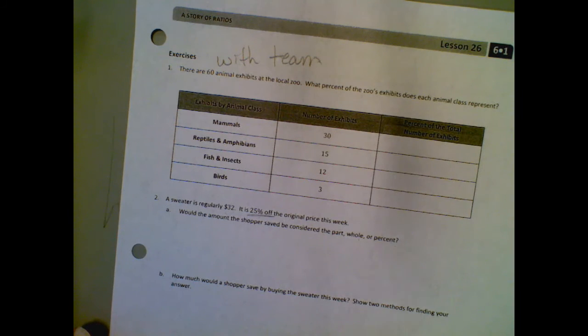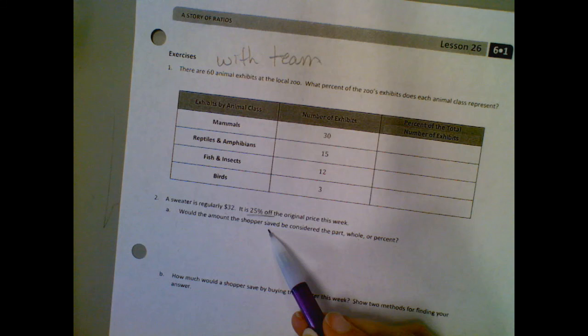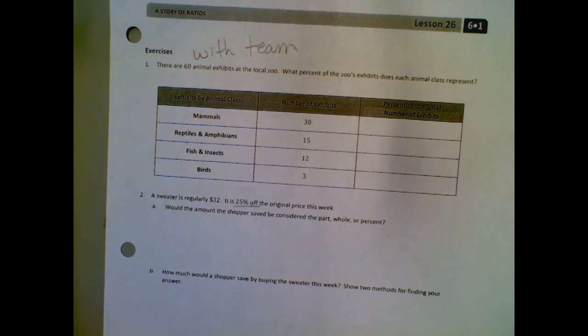Notice if we have a percent off, they ask specifically if it's a part, whole, or a percent. If we're having a 25% off sale, they're asking, is the 25% off considered the saved money? 25% off saved, is that a part, whole, or a percent? It's a percent, and it is a part. They're going to have to then take it away. So talk with your team.